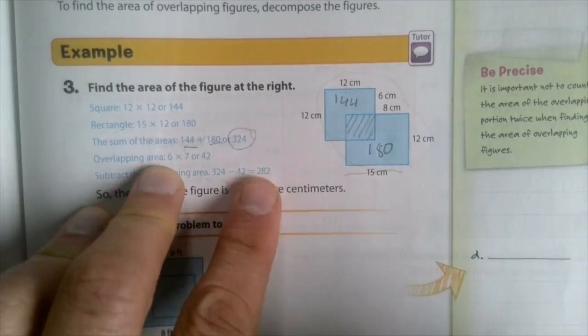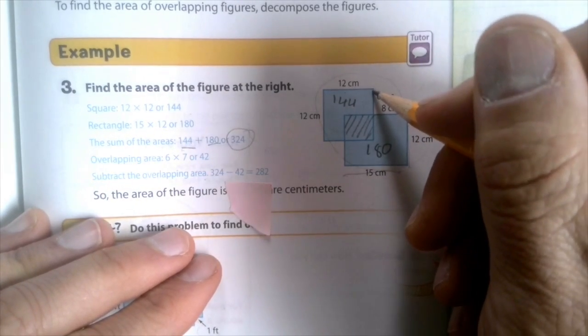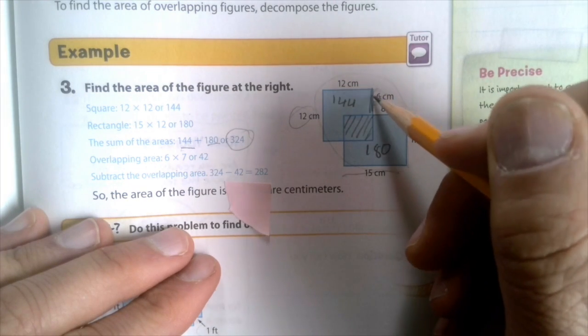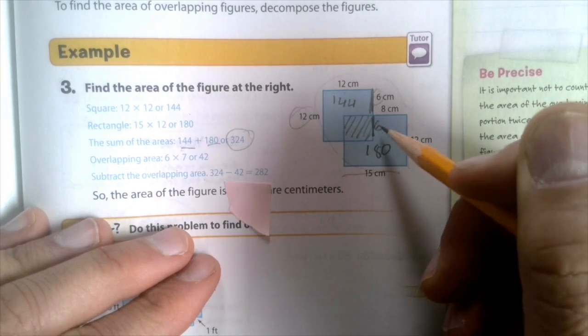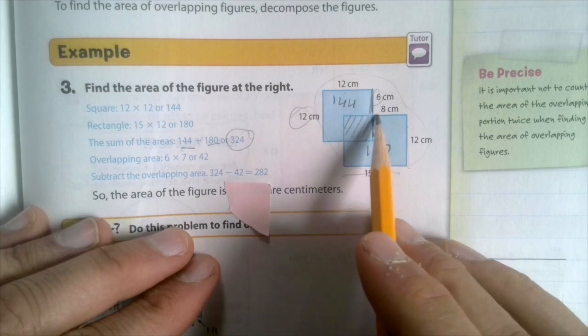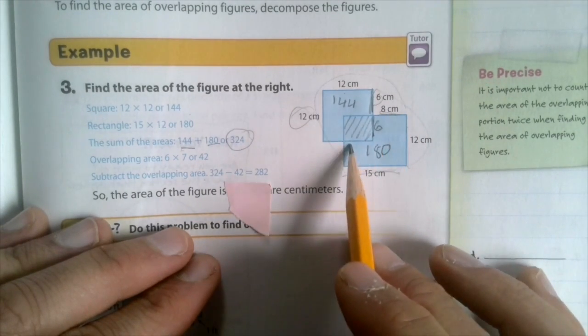Well, let's see. We know that if this is 12 and this is 6, so if that's 6, that means this must also be 6. So that little side is going to be 6 because 6 plus 6 equals 12. And here we have, if this is 8 and the whole thing is 15, so 8 plus something is 15.